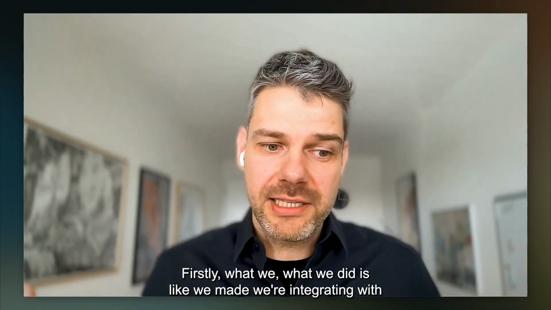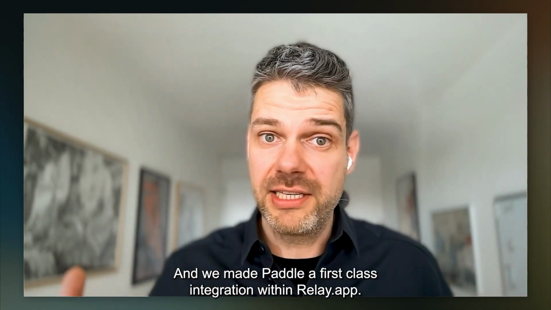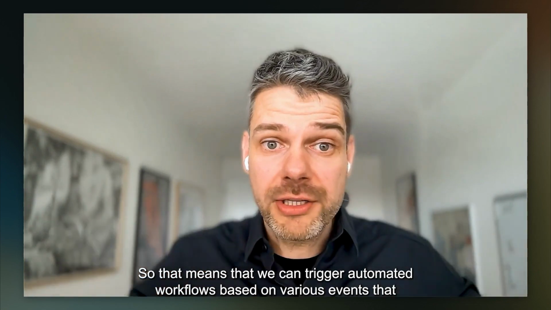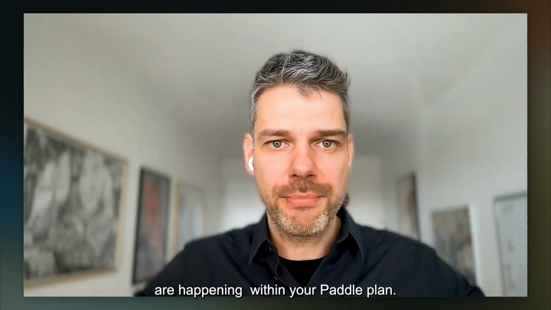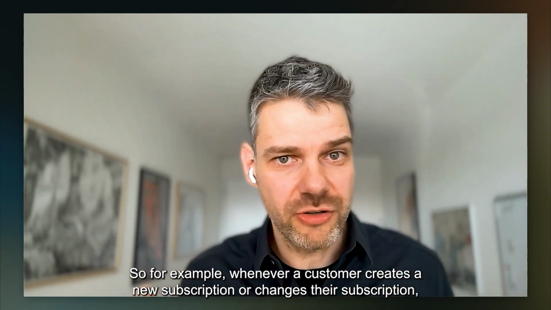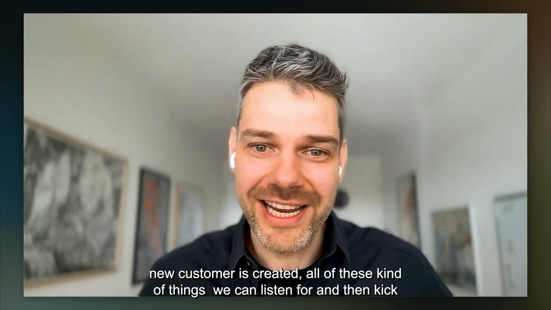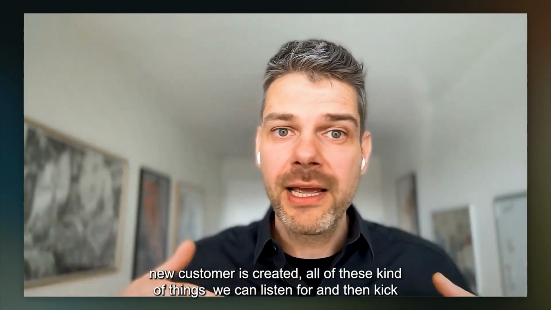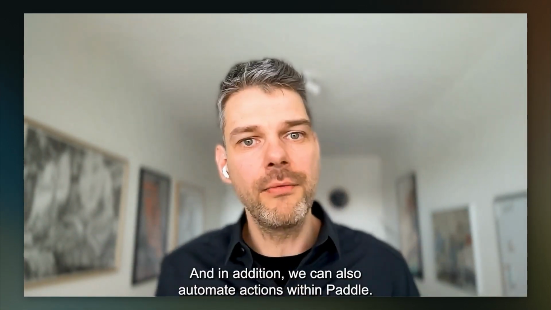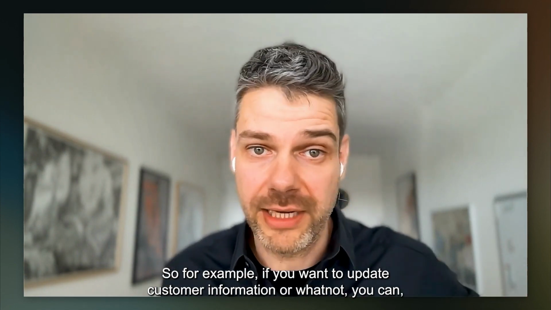Firstly, what we did is we're integrating with tons of different products out there, and we made Paddle a first-class integration within Relay.app. So that means that we can trigger automated workflows based on various events that are happening within your Paddle plan. So for example, whenever a customer creates a new subscription or changes their subscription or cancels a subscription, or whenever a payment comes in or a payment fails, a new customer is created, all of these kinds of things we can listen for and then kick off a bunch of automations or human in the loop actions that you might want to do. And in addition, we can also automate actions within Paddle. So for example, if you want to update customer information or whatnot, you can do that in an automated way as well.